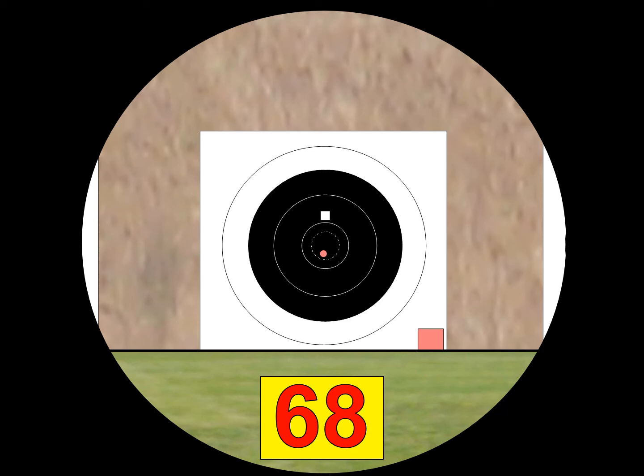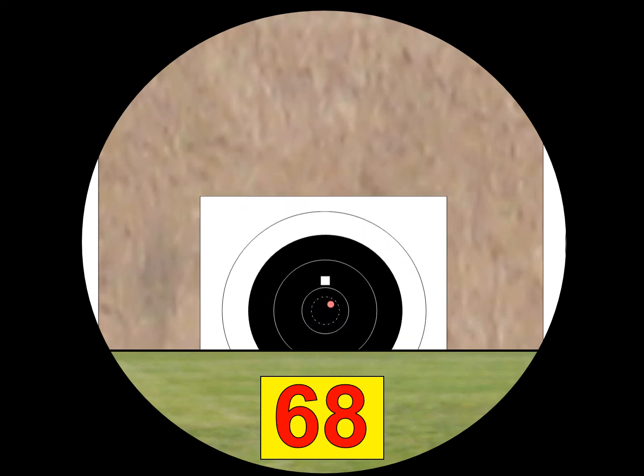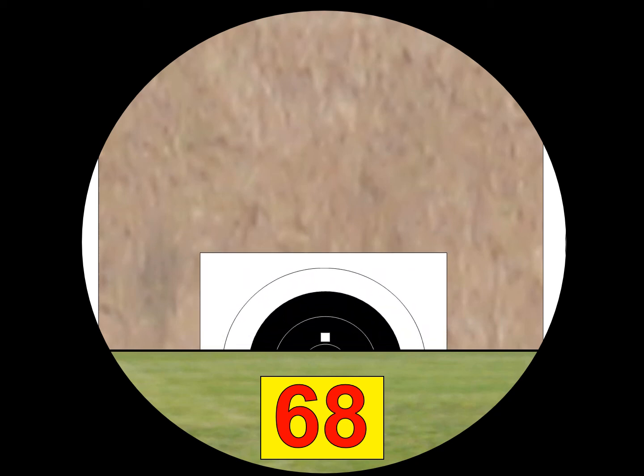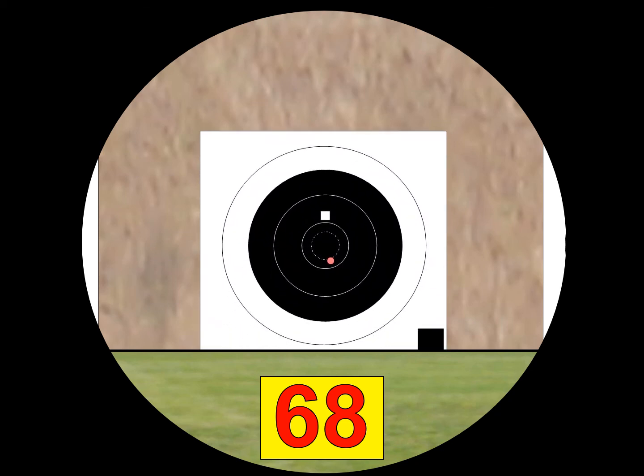Target 68 yellow. Go on. And another good shot. And still in the V, lovely. Target 68 yellow. Go on. Another good shot. I'm still in the ball, just a little low.